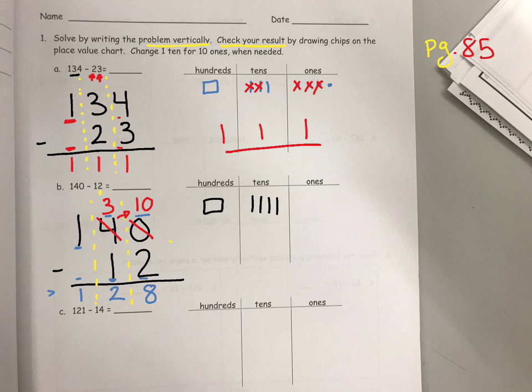Let's get my red here. And take 10 more. I'm going to take my 10. And I'm going to unbundle it over here, all 10. And now I have plenty to take away from. So now I can go back and take my 2 away. 1, 2. And how many 10s do I need to take away? 1. So I'm going to take away 1 more 10 over here.